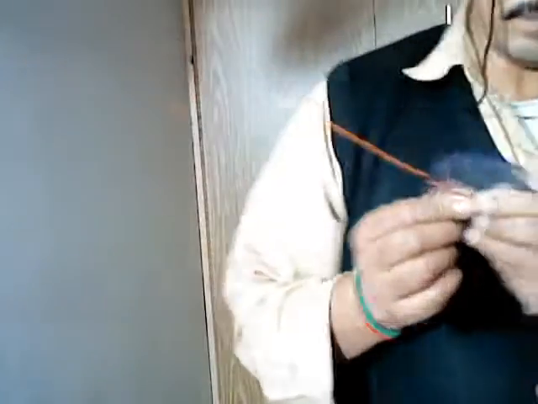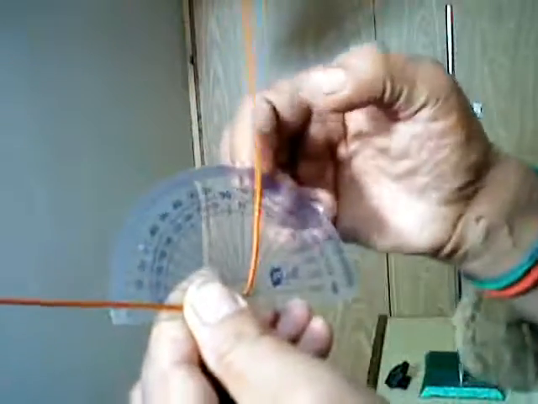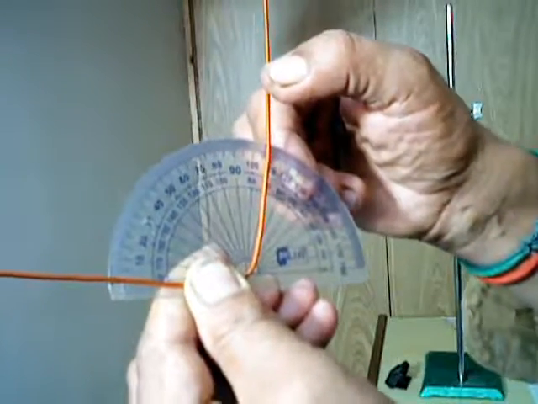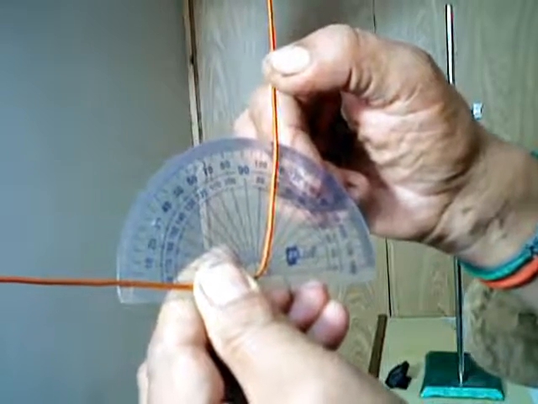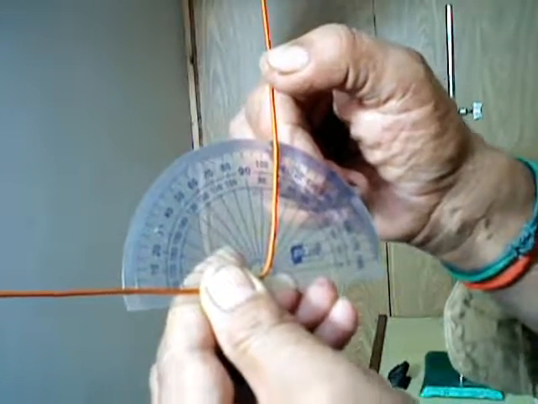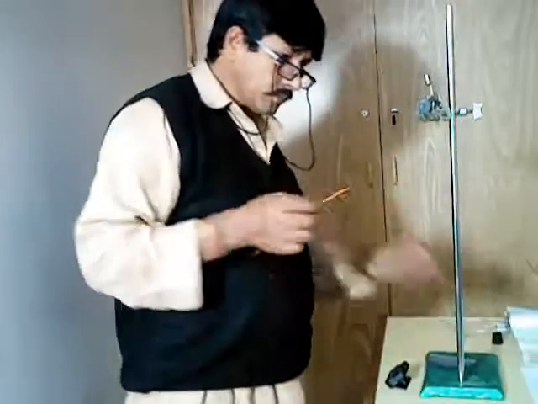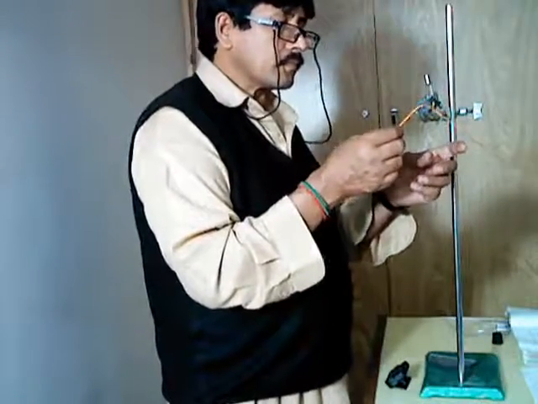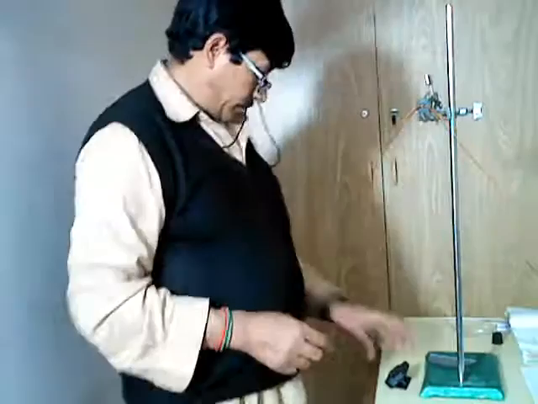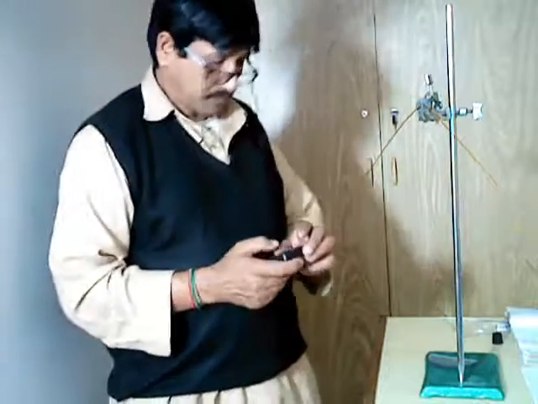Yes, Bhai has now changed the angle and now it is how much? 108. Yes, it is 108 degree. Okay, carry on, Bhai. You oscillate the wire.